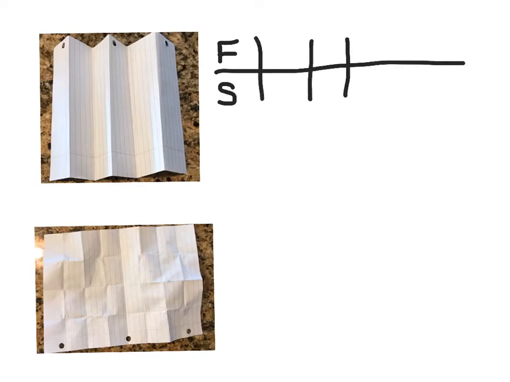Let's take a look at the comparison between our number of folds and our sections of paper. Let's start with the accordion style. So as we compare our number of folds, let's construct a table here, to our sections of paper. Let's analyze the data that we came up with.